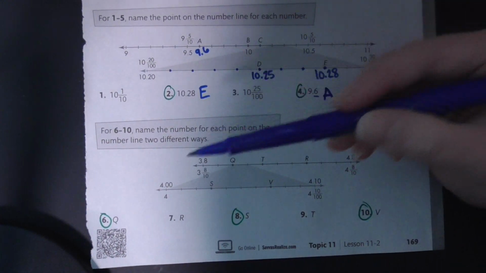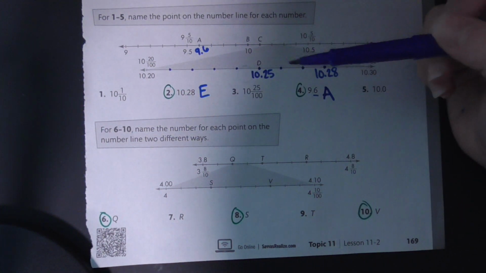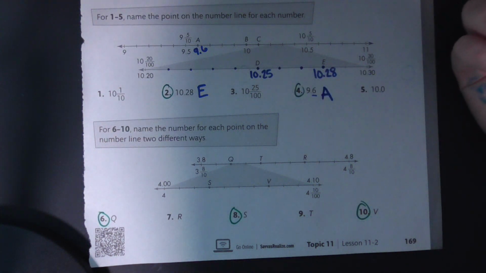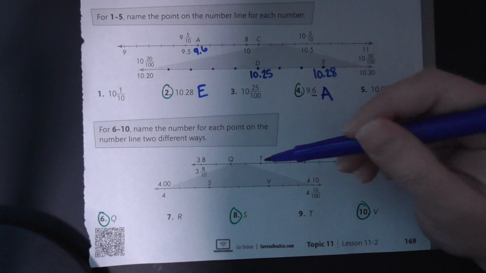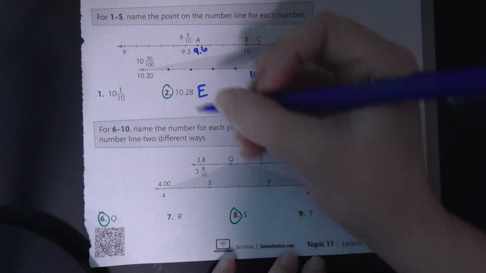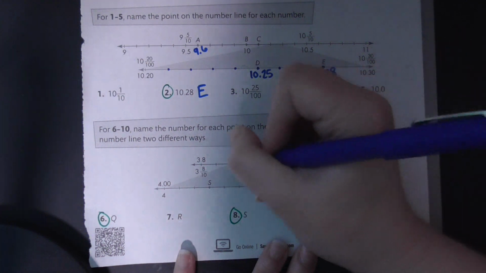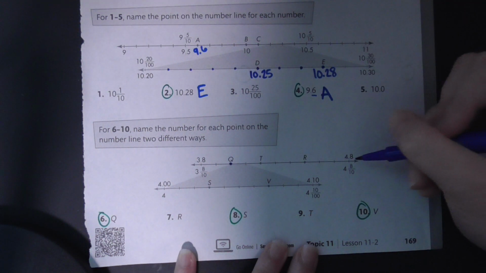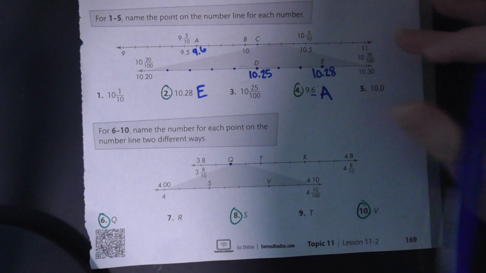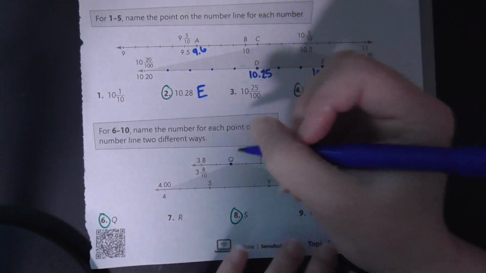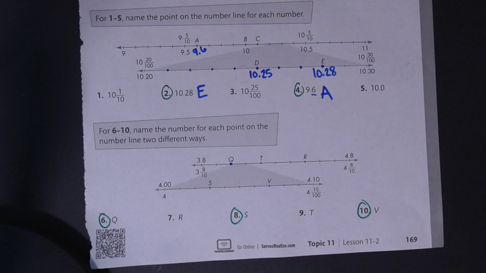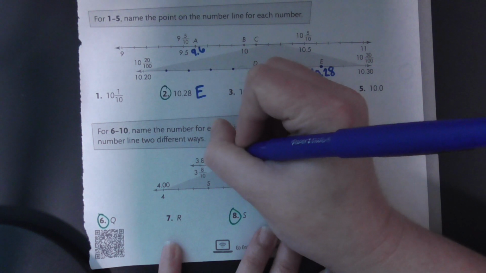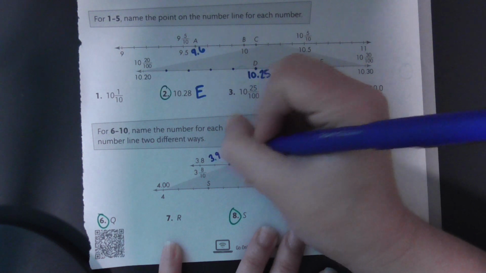All right, come on down to number 6. So for 6 through 10, it says name the number for each point on the number line in 2 different ways. Well, I can probably do that by naming them as fractions and as decimals. So for number 6, we have the letter Q, which is right here. So let's see, we've got 3.8 and then 4.8 over here. This is probably going to be 3.9.